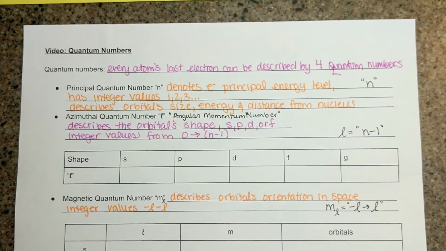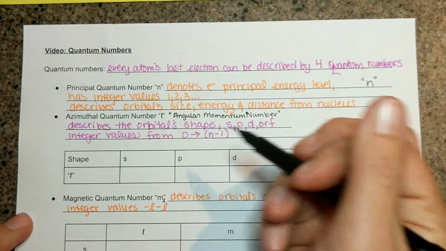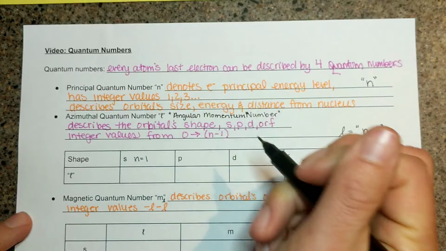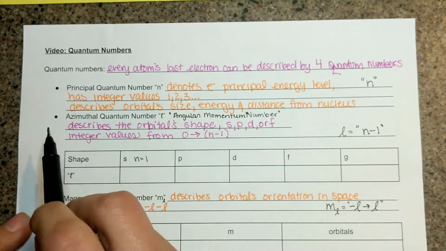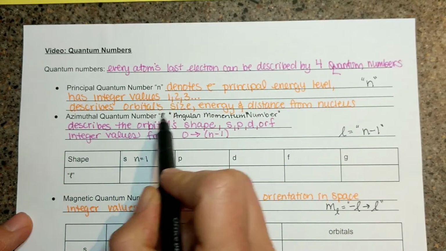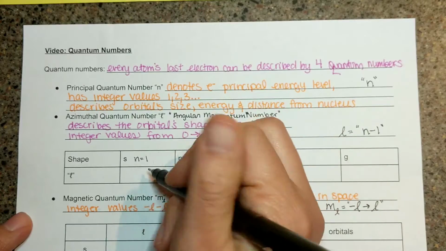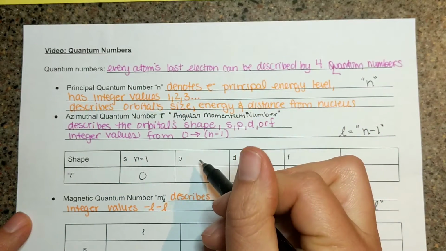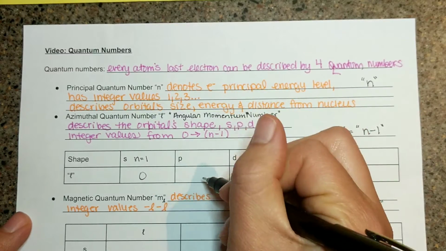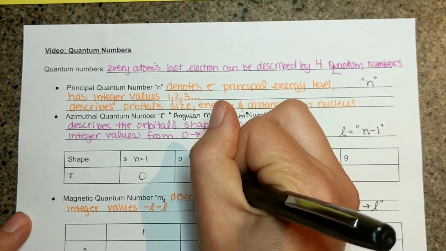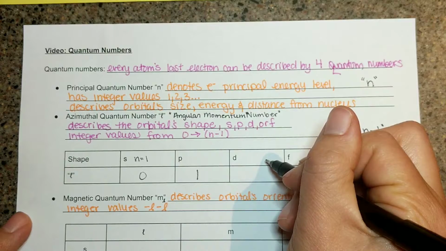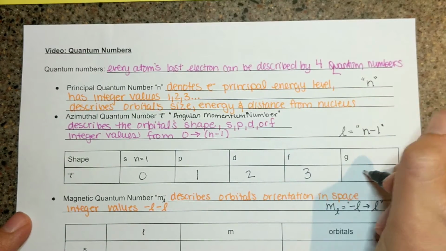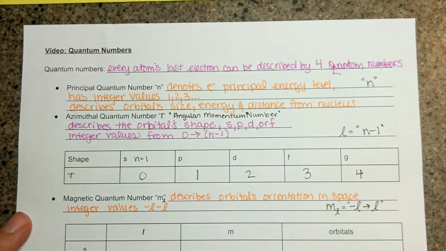So for example, s is my first energy level with an n equal to 1. That means that my l value, my azimuthal quantum number or angular momentum number, is going to be 0. p is my second energy level, so my l value will be 1. d is my third energy level, so my l value will be 2. f, 3, g, 4, and so on.